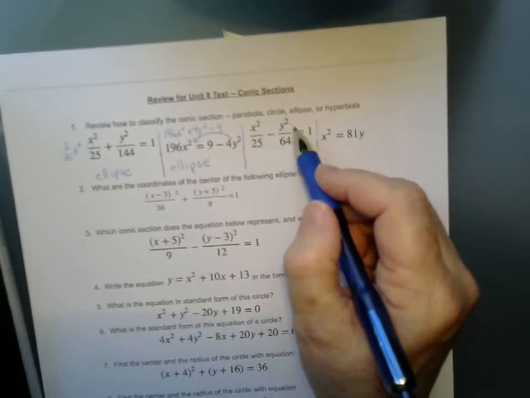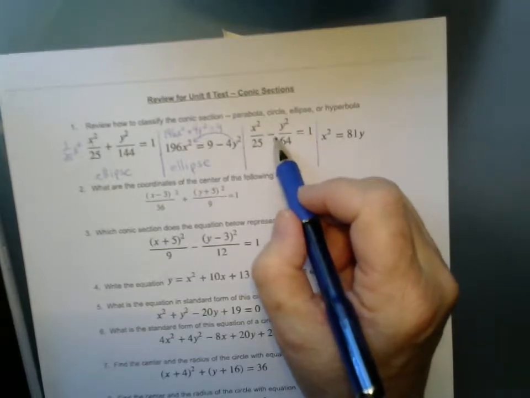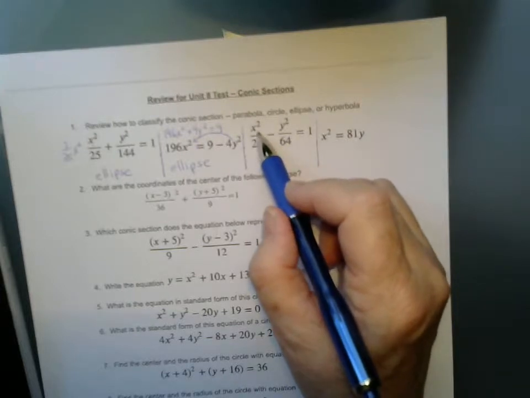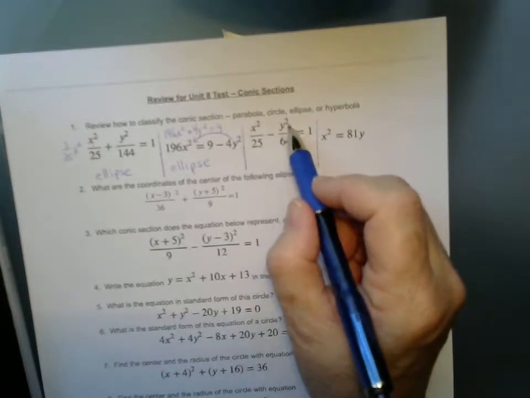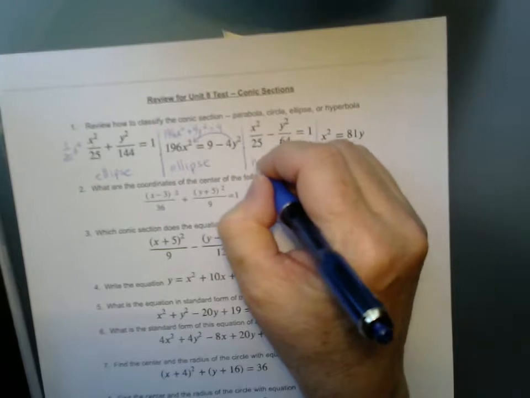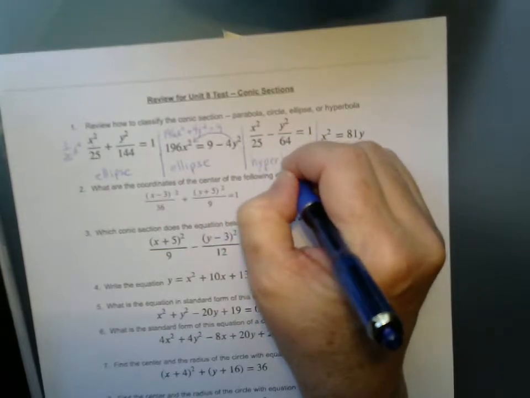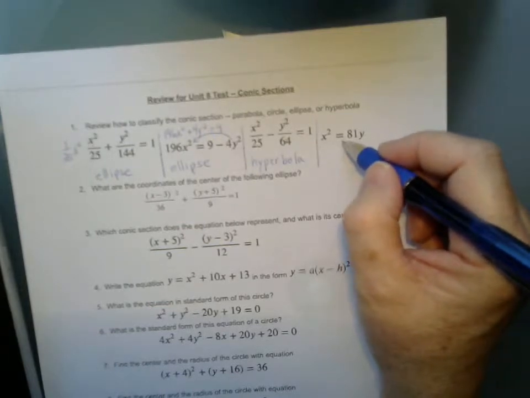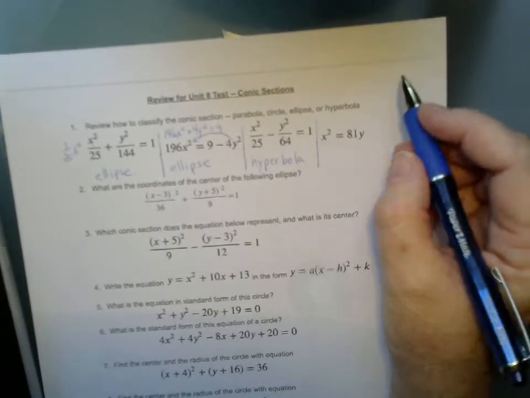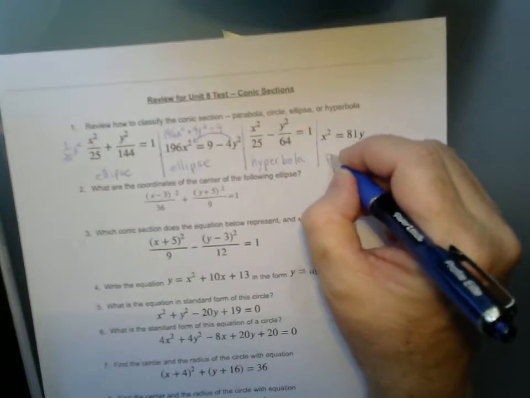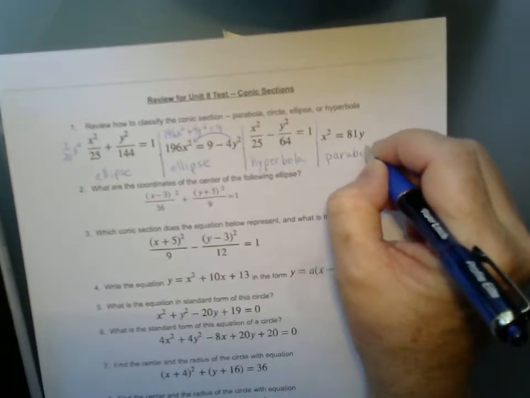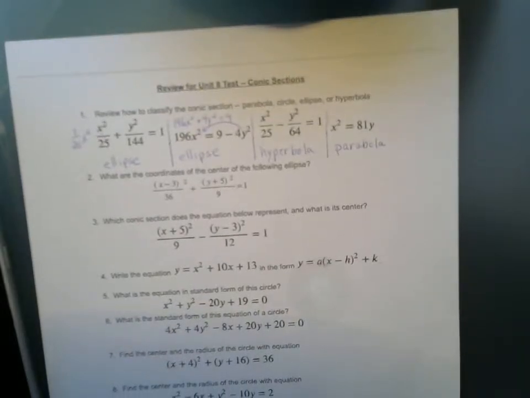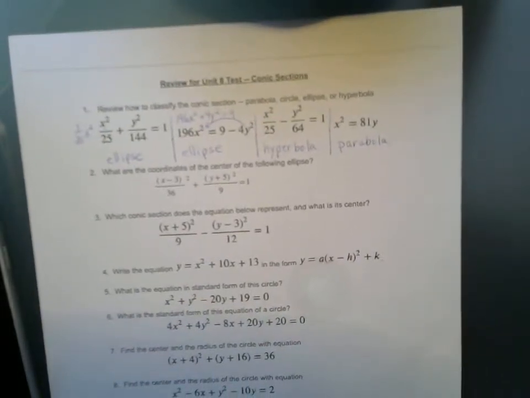This one, both squared, but it's got a minus. So anytime these are opposite signs, so this is a positive x squared and a negative y squared because of the minus, then that's going to be a hyperbola. Okay, and then this only has one squared term. It doesn't matter where it's at, but if you only see one squared term, that's a parabola. Okay, and the flow chart is back up on Google Classroom if you need to see that.